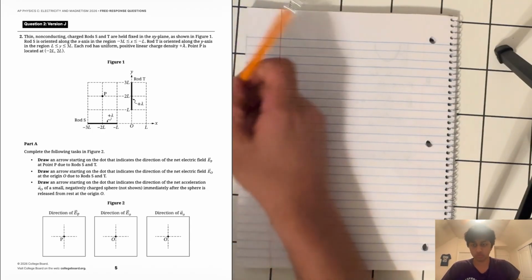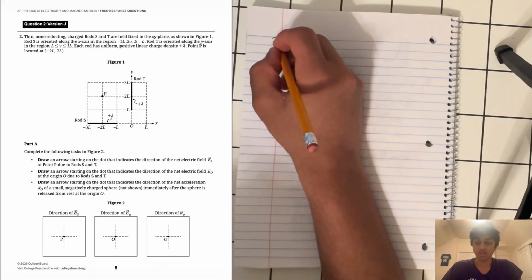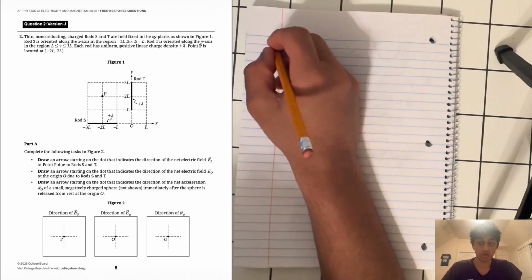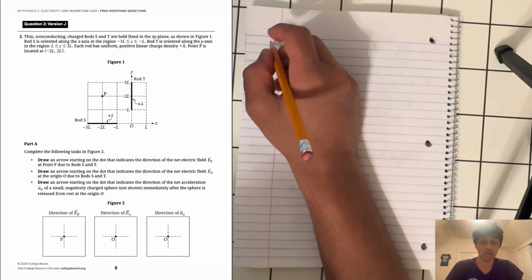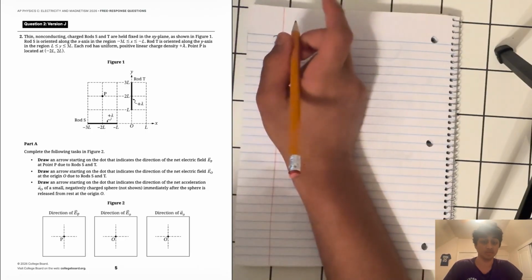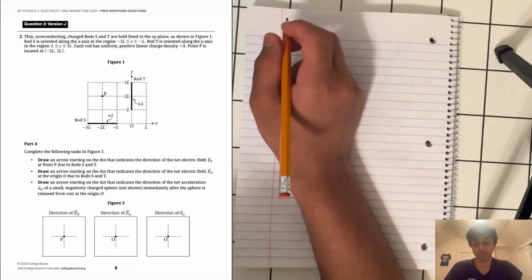So question 2 asks us, thin non-conducting rods S and T are held fixed in the XY plane as shown in figure 1. Rod S is oriented along the x-axis in the region minus 3L less than or equal to x less than or equal to minus L. Rod T is oriented along the y-axis in the region L less than or equal to y less than or equal to 3L. Each rod has uniform positive linear charge density, positive lambda. Point P is located at minus 2L, 2L.